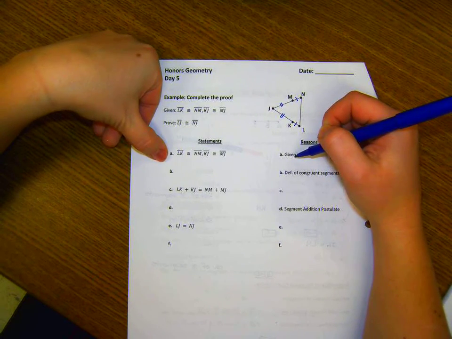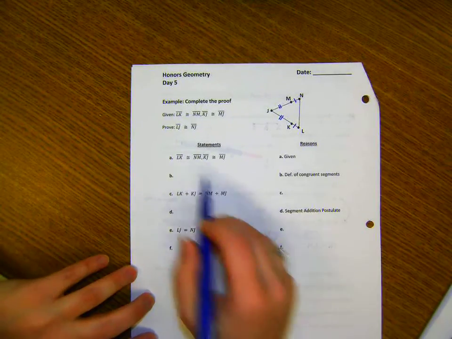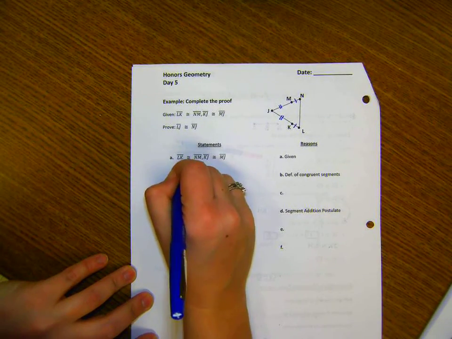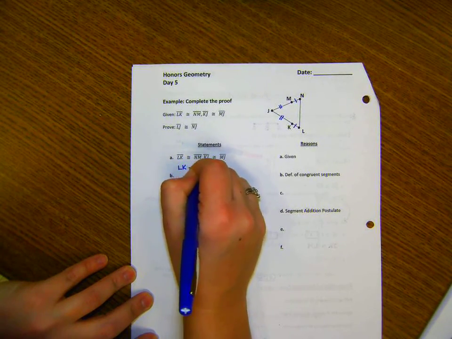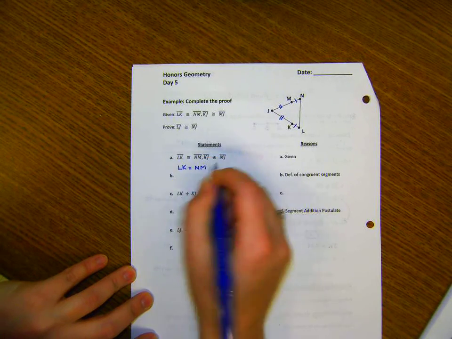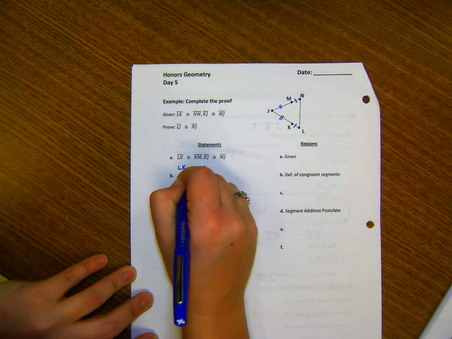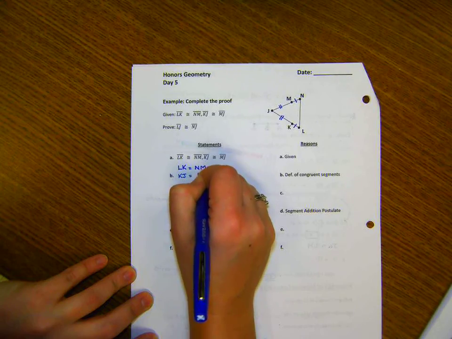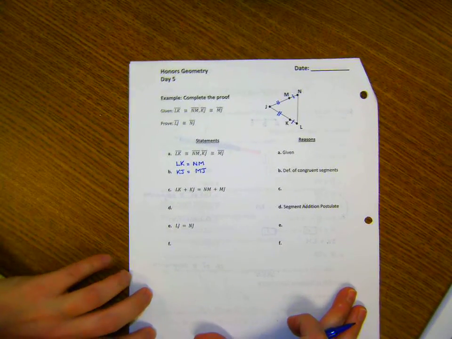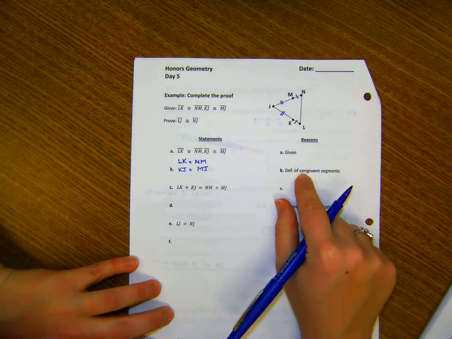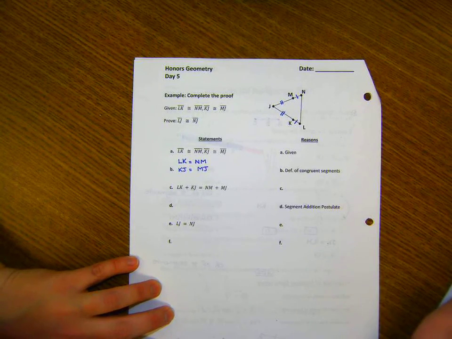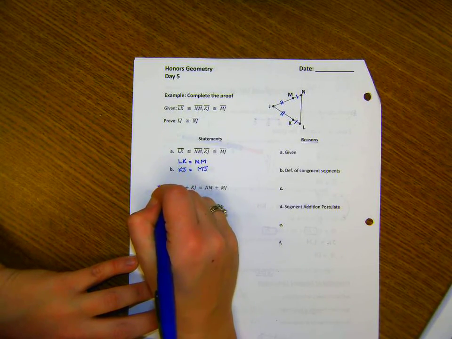I started with my given. Knowing that these segments are congruent, you can say that the distances between those points are equal. I'm rewriting this without the segment bars and the congruent symbol, and that's the definition of congruent segments. Now this one is a little tricky and hard to see.